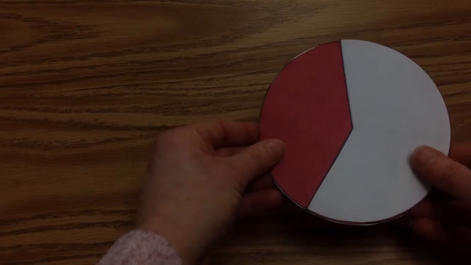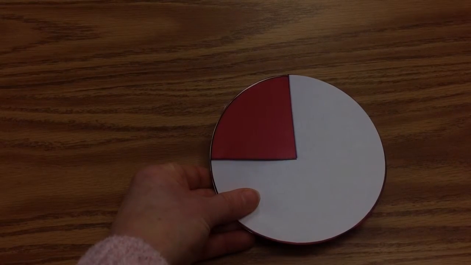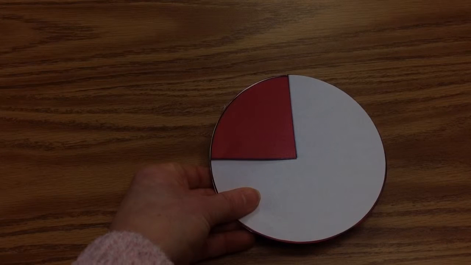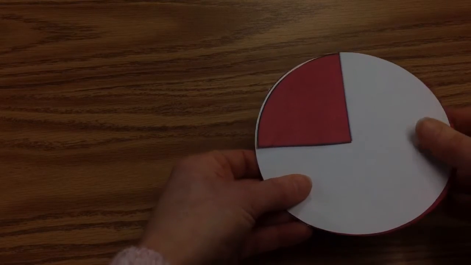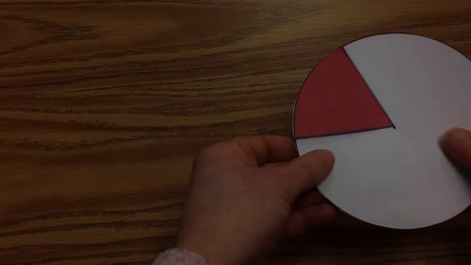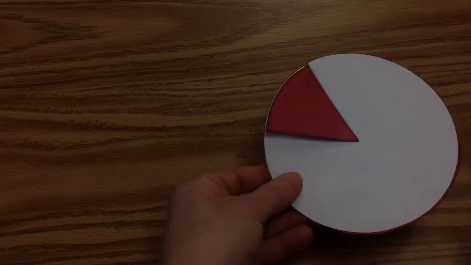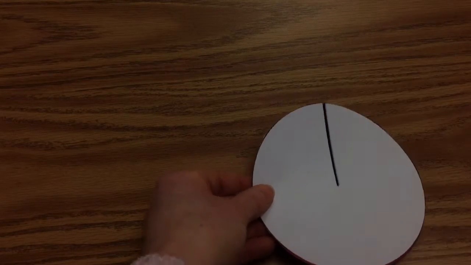This is 5/8. That is 6/8. So 3/4 is the same as 6/8. You see the connection between 3 and 6 and 4 and 8? They are each halves, you're right. Then of course we have, oops, wrong way. And of course we have 7/8, and then we have 8/8, which is our whole.